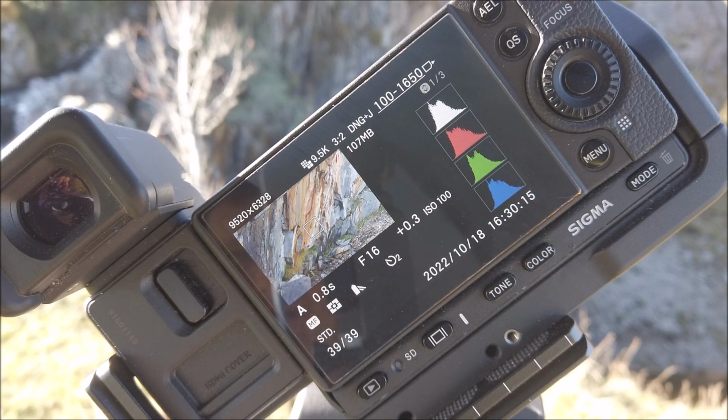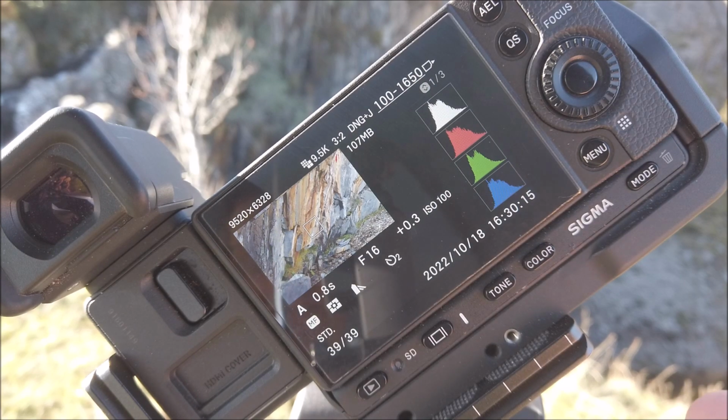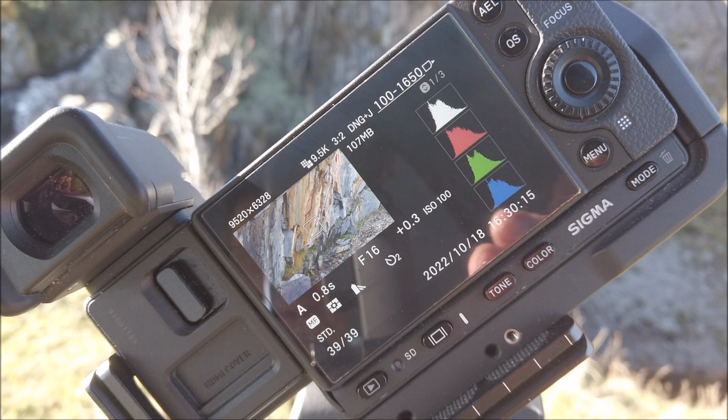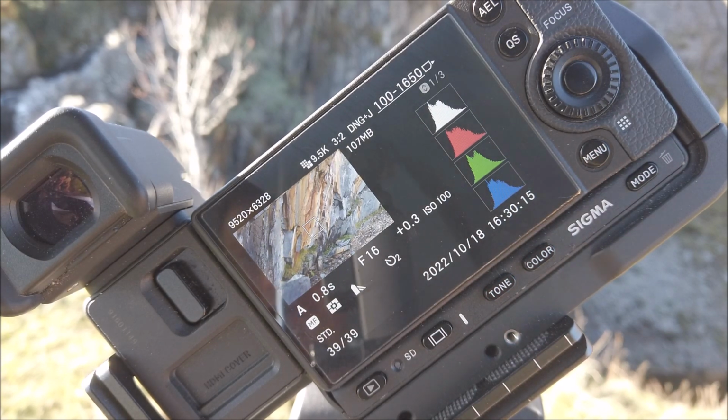Now, it's a choice, right, to do this kind of thing, but there's no way I could get to the bottom of the quarry to go and capture a scene like that. So being able to use this is my only choice, to make the choice to use a longer lens.